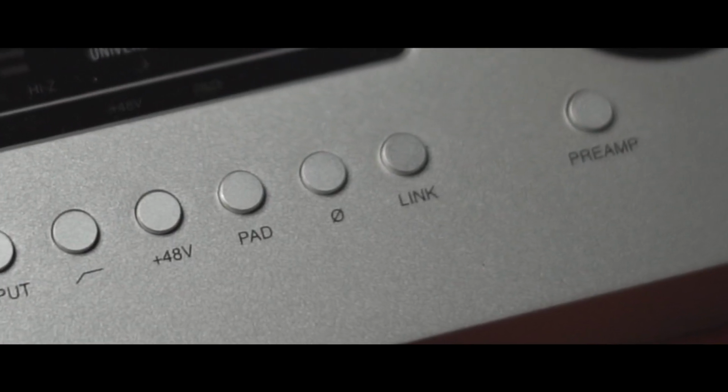Right after that, we have a little circle with a line through it, and that stands for the polarity switch. Now, in multi-miking setups, you're always going to want to check for phase issues. What phase is, basically, is as a sound wave moves through the air and hits microphones at different time frames, even if they're just off by a little bit, that difference impacts the sound going into your DAW.